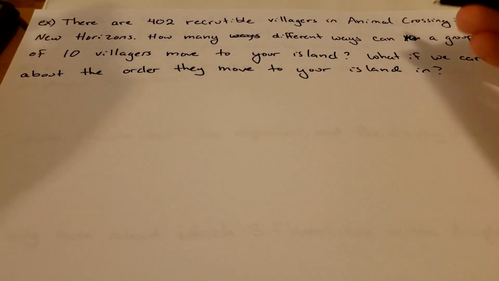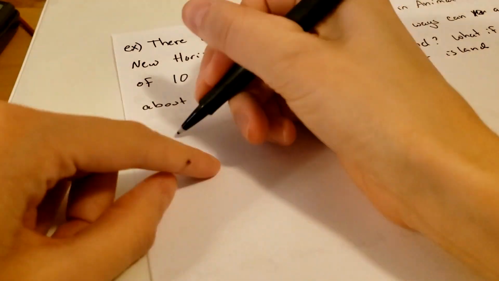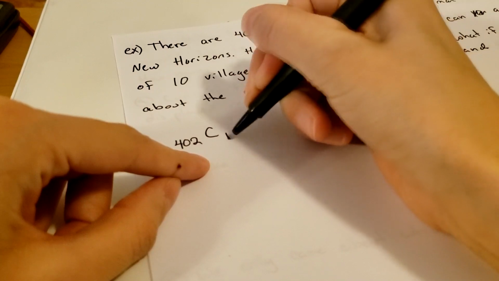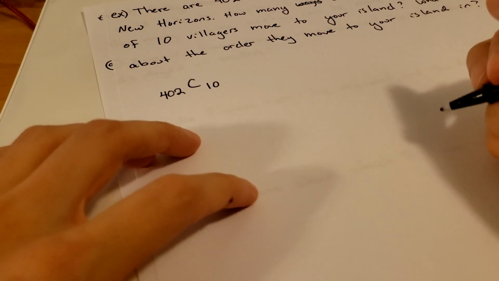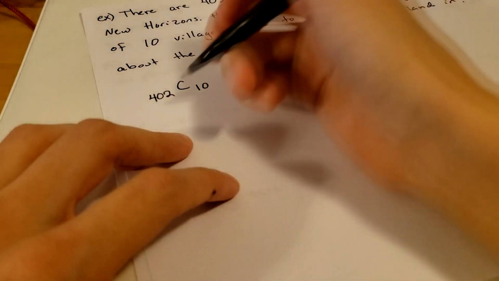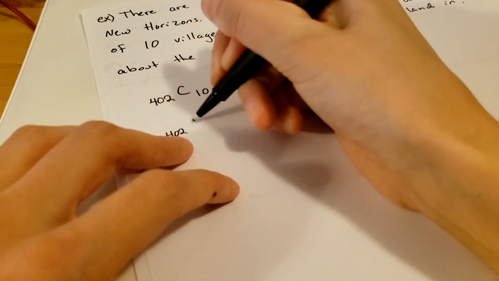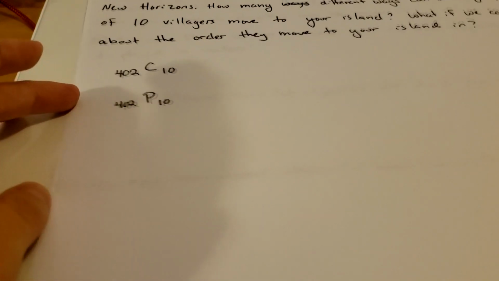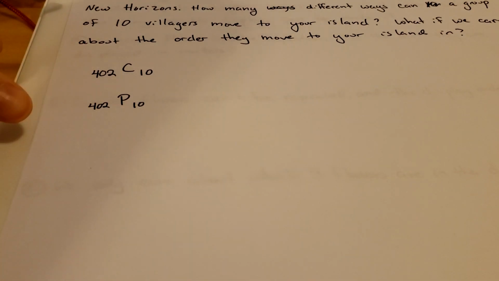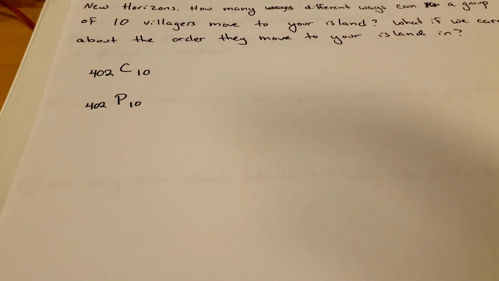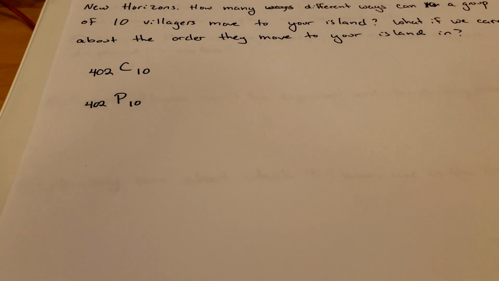If we just care about who's in the group of 10, the answer would be 402 choose 10, which is a very large number I'm not going to bother to write out. And the other situation, if we do care about the order that they move in, would be 402 permutation 10, which again is another ridiculously large number. But this just illustrates the difference between when we would use a combination and when we would use a permutation. And yes, if you play Animal Crossing and you see these ridiculously large numbers, this is how many different possible ways you could end up with a grouping of 10 villagers.